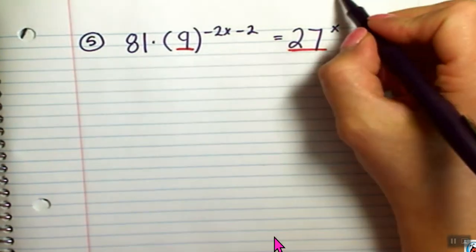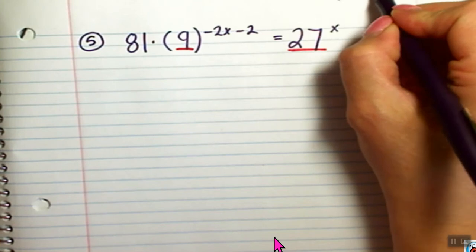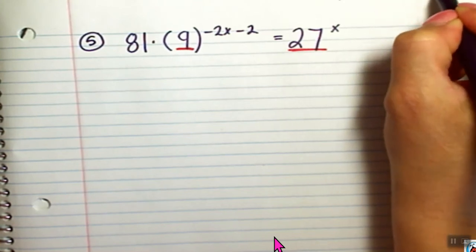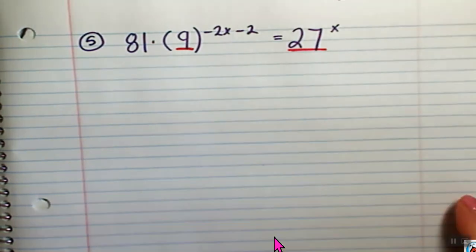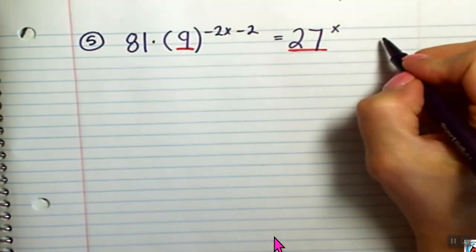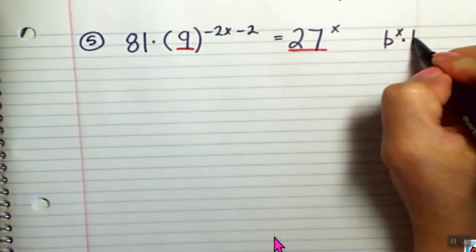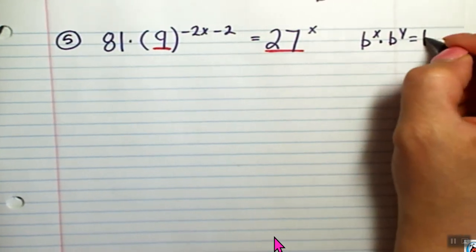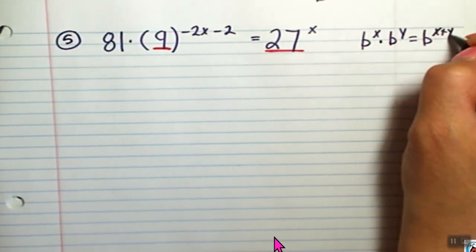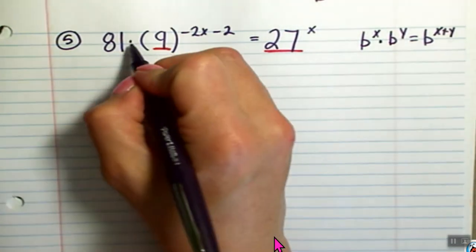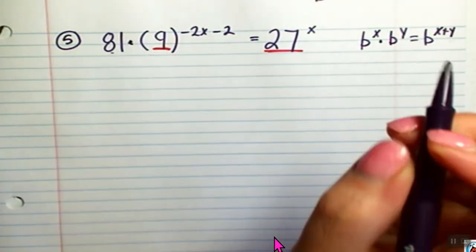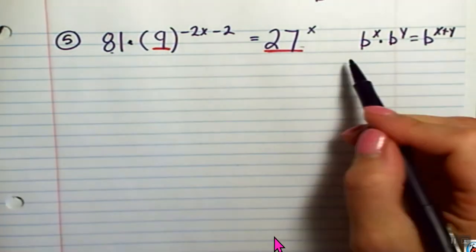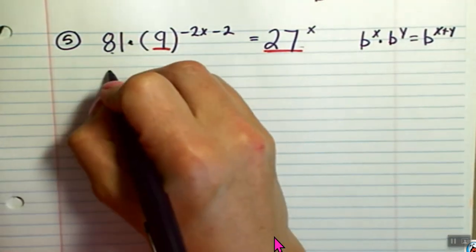The only way to combine exponentials is if they have the same base so that you can add the exponents. That's it. That's the only way to combine exponentials. So I can't multiply 81 and 9. I can't divide 27 and 81. I have to turn them into exponentials.